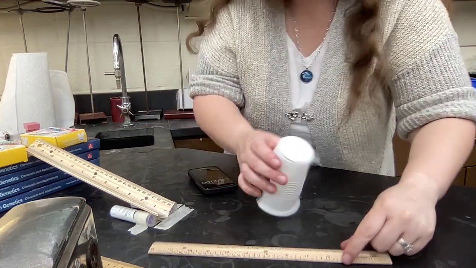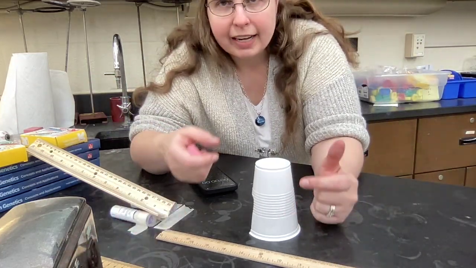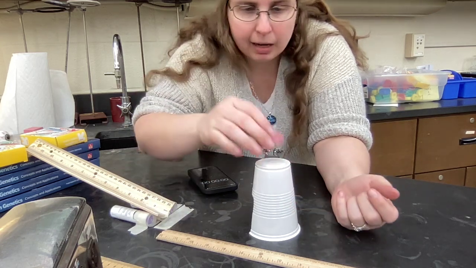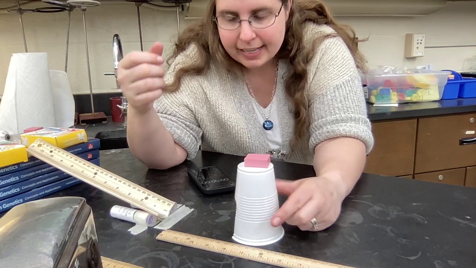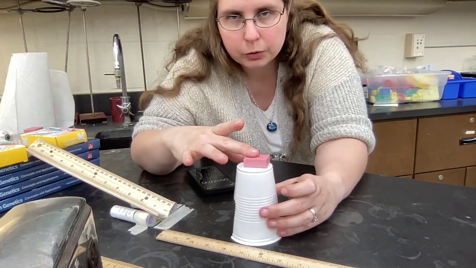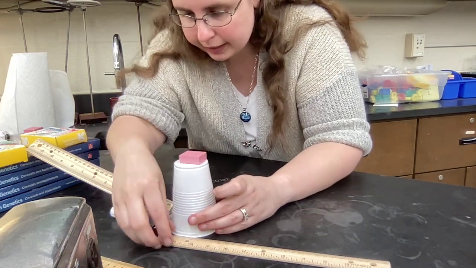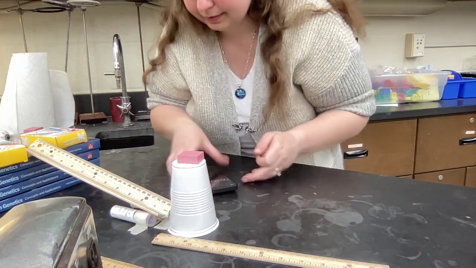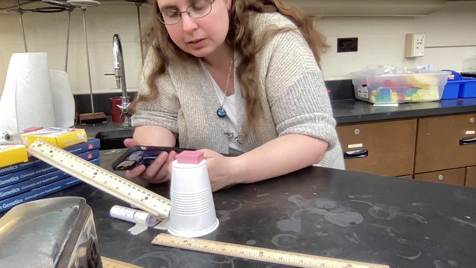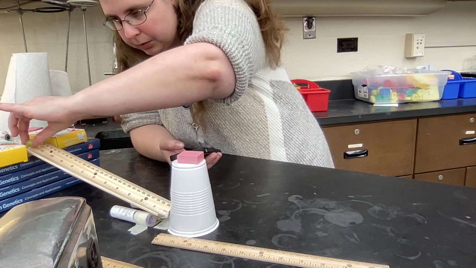All right, now this is a little bit of an issue sometimes. As much as we don't want to have to change anything, we do have to sometimes compensate. It's not the perfect scientific thing, but we do want to prevent the cup from falling over. So I'm going to put a weight in it. This is not perfect science. I know I'm changing the system a little bit. It's not the best, but I don't want the cup to fall over.